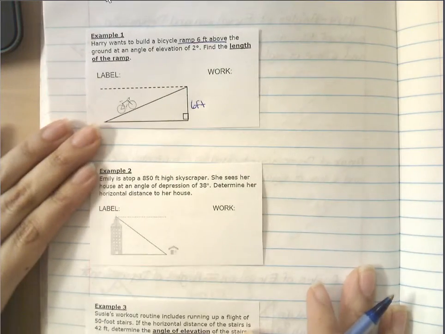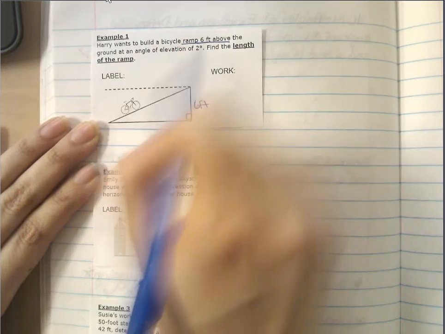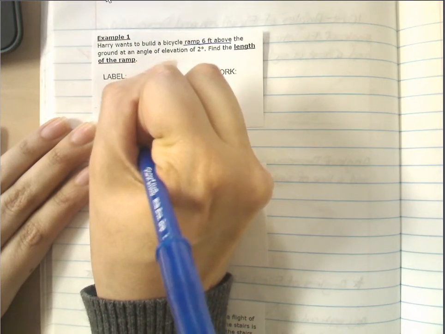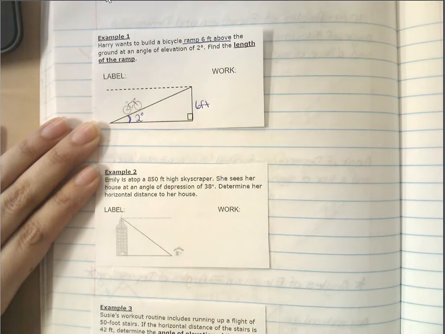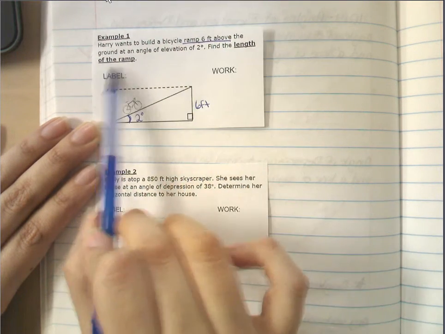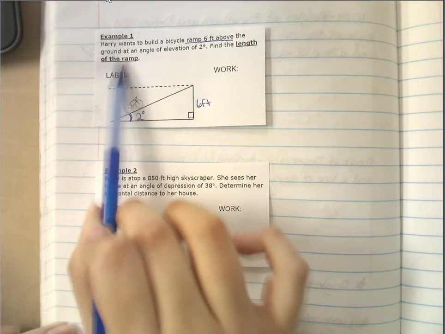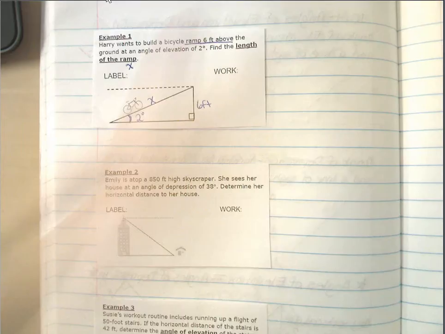So an angle of elevation is always inside of my triangle and is from the bottom looking up. So this is my angle of elevation. It's 2 degrees. And now it's asking me to find the length of the ramp. So again, keyword ramp, that's telling me label the hypotenuse, the slanted part. So since they're asking me to find the ramp, that's my X. I'll put my X right there.